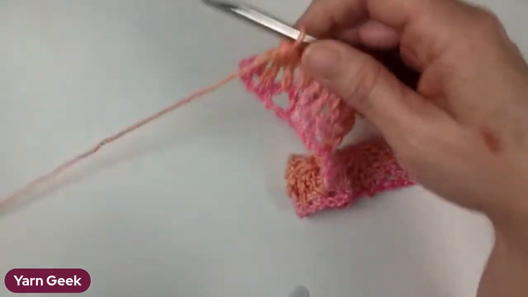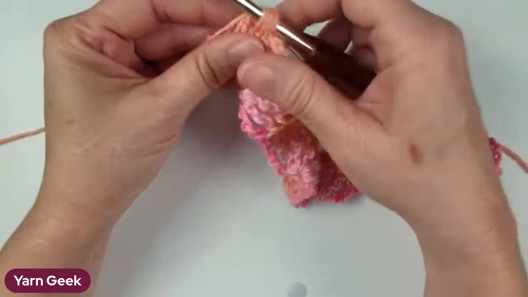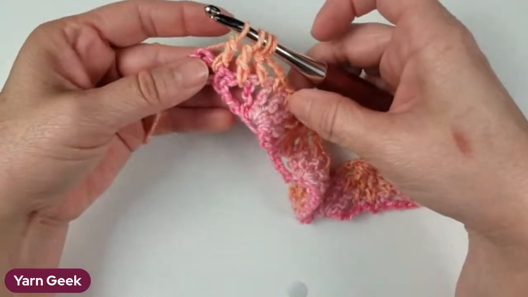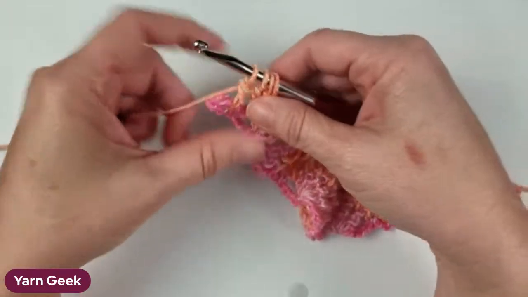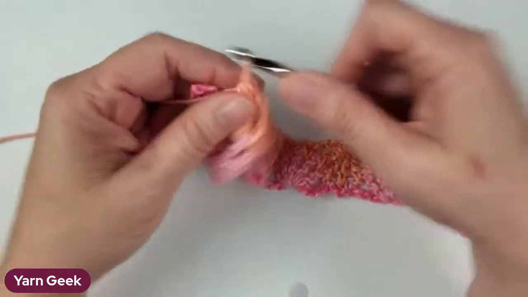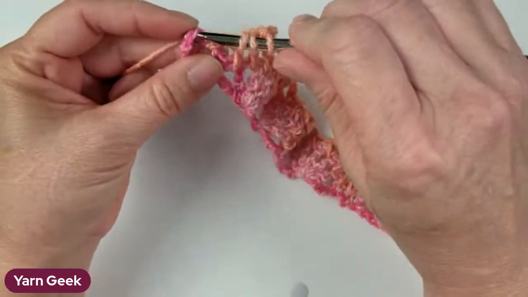Okay, now we're going to make the top part of this swirly thing. And oh, you know what? I'm going to renege on that thing. I just have 3 partial triple crochets and the chain. Wrap around, pull through those 3, and then I'm going to make a separate triple crochet. I remember why I did this.